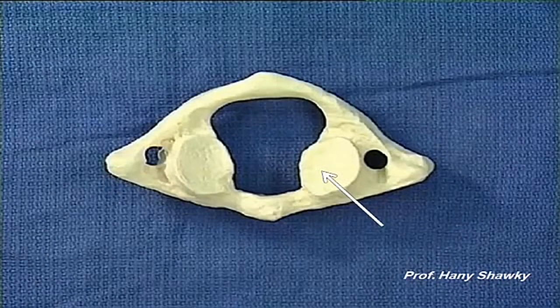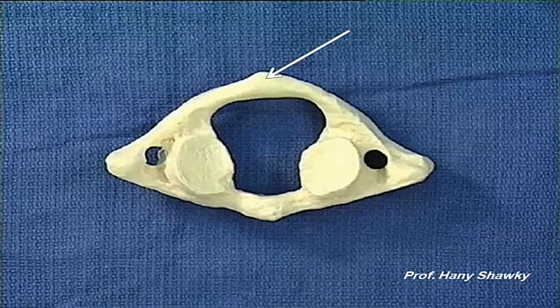Regarding the atlas, this is the lower surface because the articular facets are circular and flat. This is the anterior arch and anterior tubercle. This is the posterior arch and posterior tubercle. This is the foramen transversarium in the transverse process.